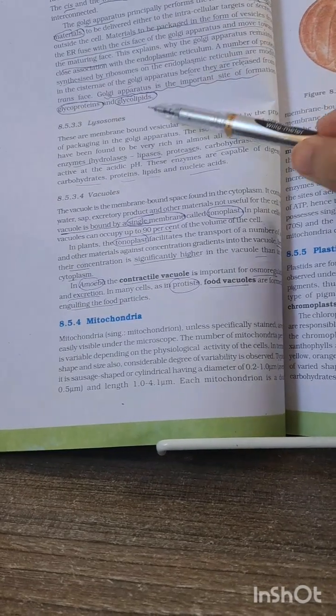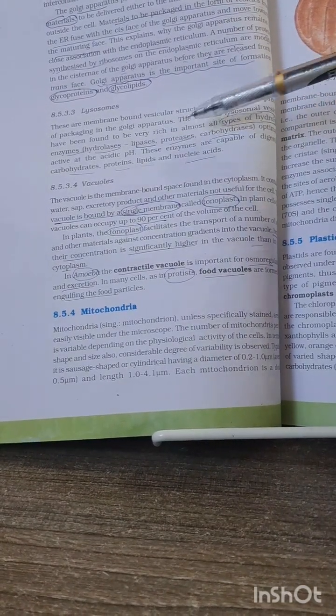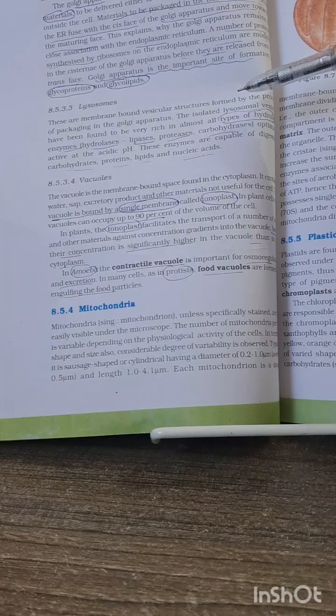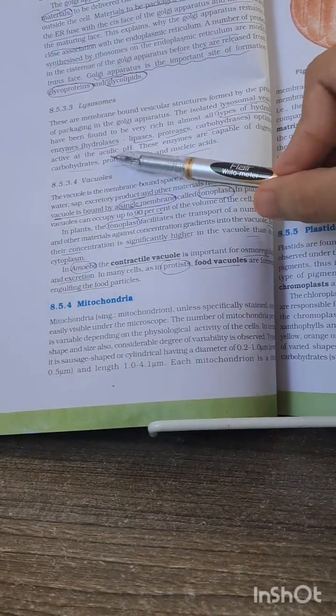Now coming to the lysosomes. Lysosomes are also membrane bound vesicular structures, and they have various types of hydrolases, that is hydrolytic enzymes, and these are lipases, proteases and carbohydrases, and they are capable of digesting carbohydrate, protein, lipid and nucleic acid. You have to remember. And the optimal pH is acidic. You have to remember this. In PET questions they might ask: in lysosomes the pH is acidic or basic, so you have to remember acidic pH.